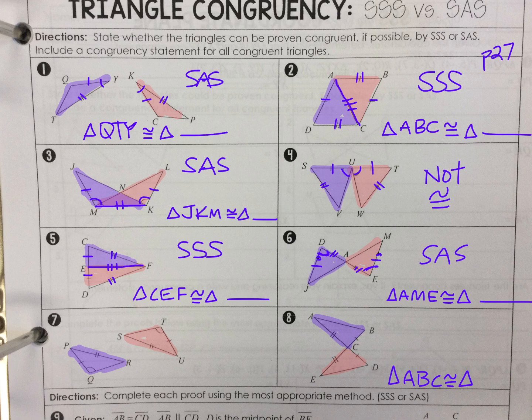This one, I have a side, then a side, then an angle. That's another side, side, angle, which when that happens, we can't prove congruency. The angle has to be in between the two sides. If it were like that I just marked, it would be okay, but it's not.